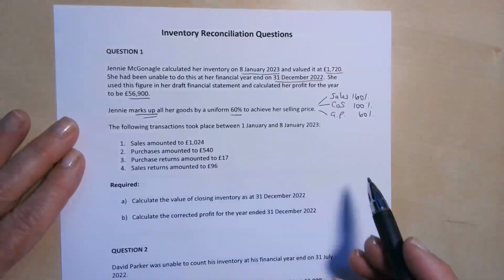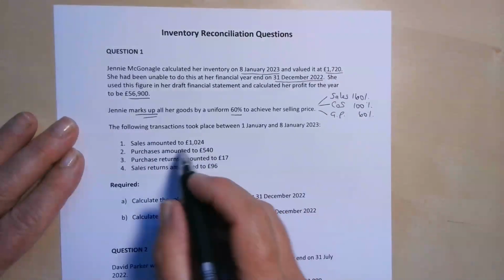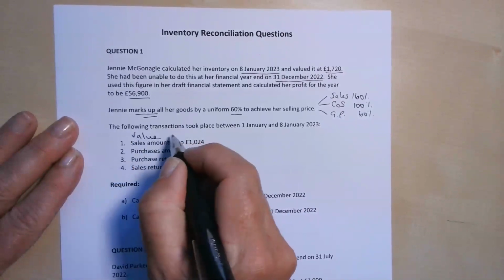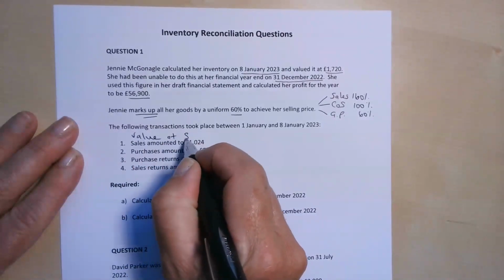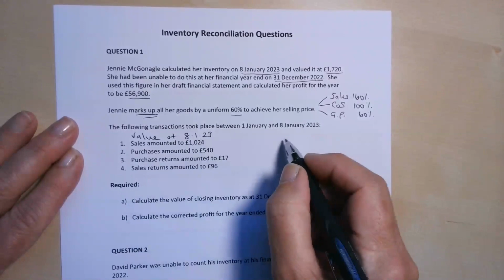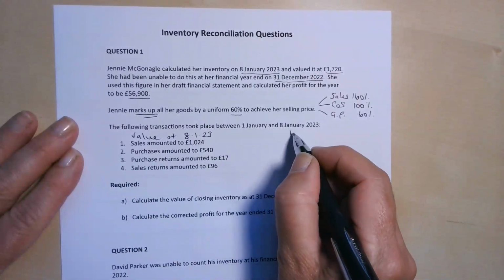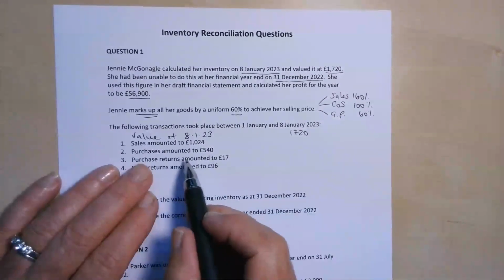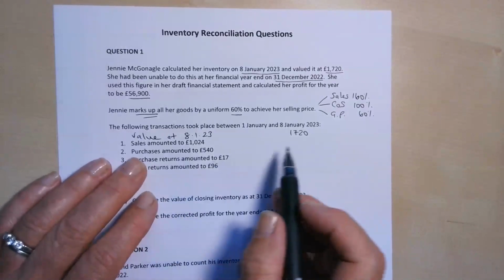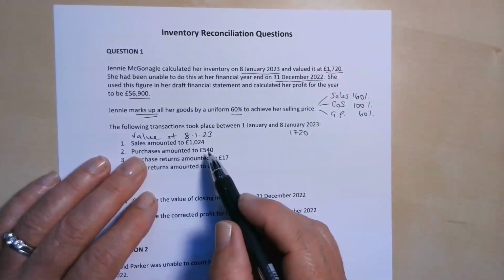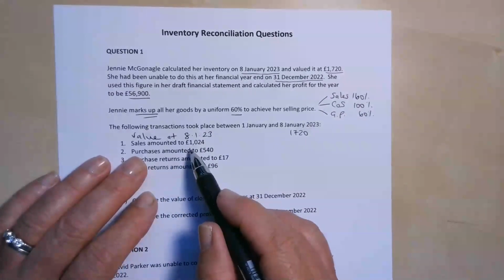I'm going to suggest that we start with the inventory value. Let's pop that in here and use this as a working document. So the inventory value at the 8th of January 2023 was 1,720. And then we're going to take each of these transactions and think, well, what would that have looked like at the 31st of December?